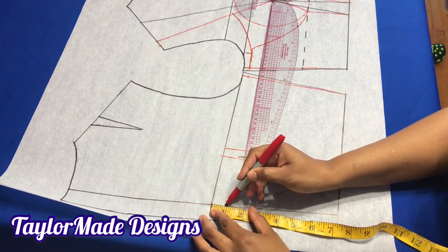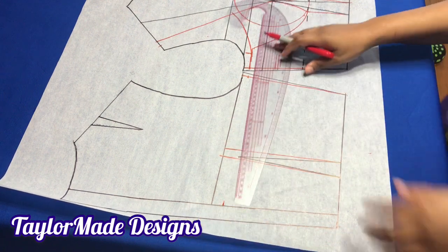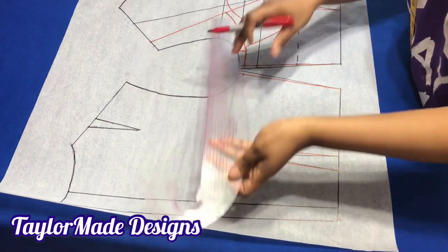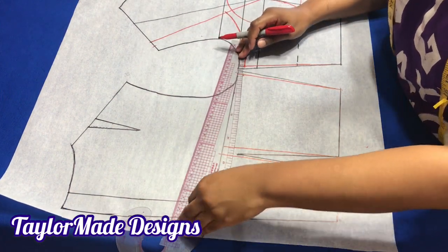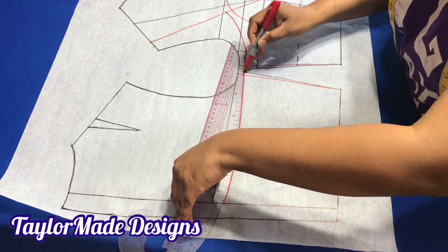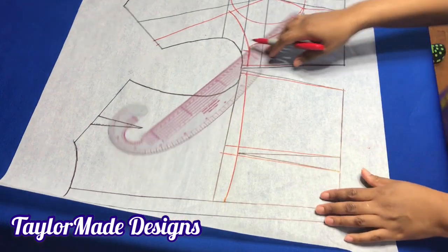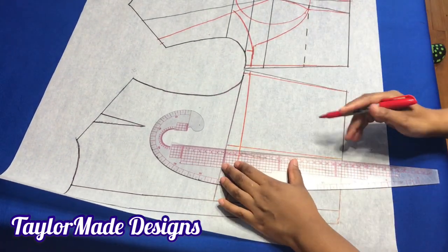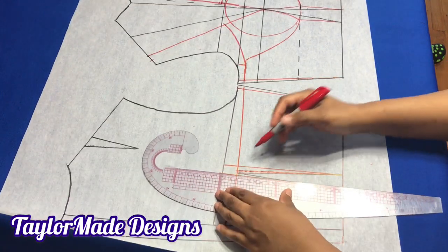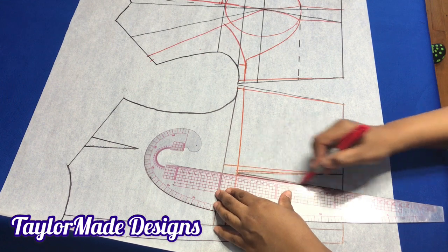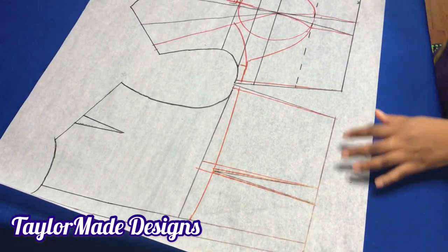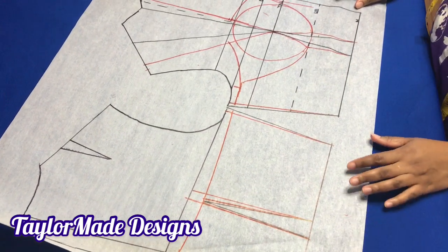I'll come down about 3/4 of an inch and make a slight curve here. Okay, so I don't want to take out too much from the darts here. Okay, that's fine. And it's basically done. This is all that you have to do.